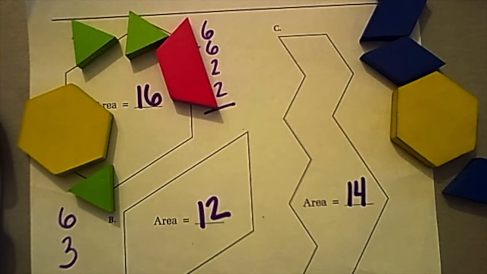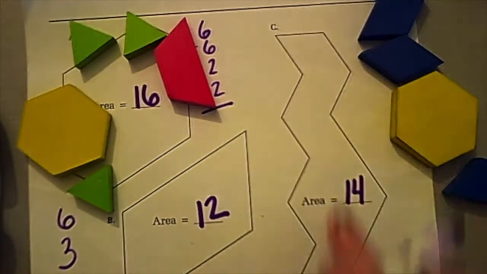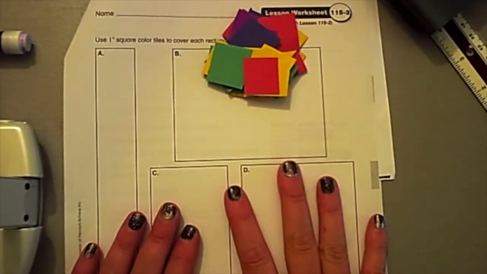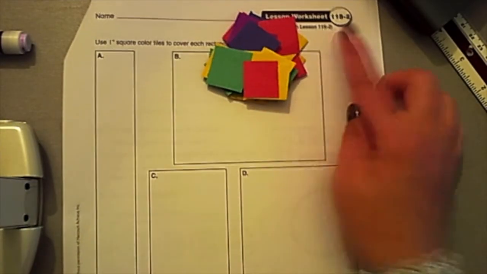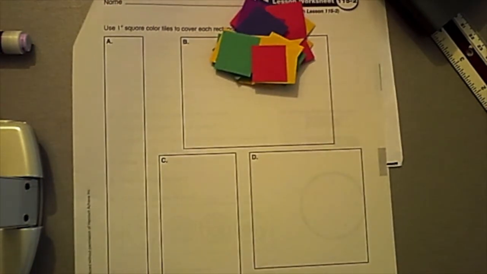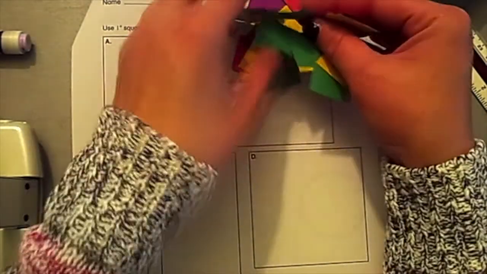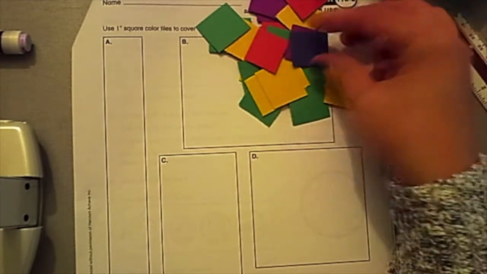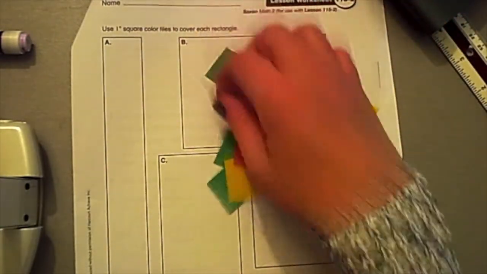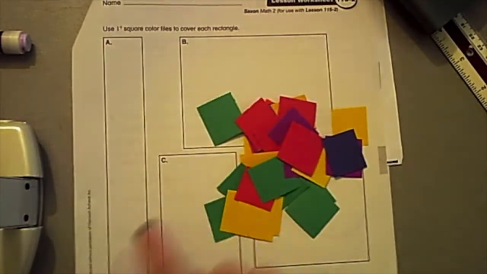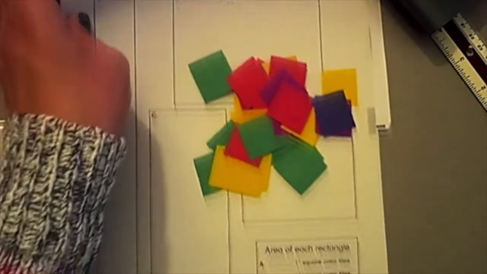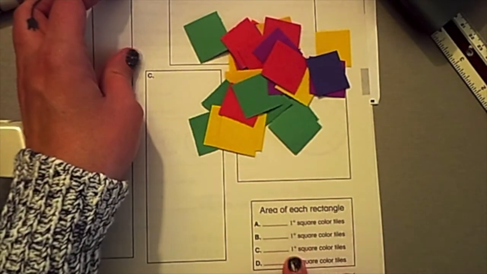Okay? I hope that helps you understand what we're measuring. We're measuring the inside only. Okay, let's look at this page in your 115 work that we're going to do today, the review lesson. And I didn't have enough to give these to you, but these are 1 inch, or about 1 inch, not all perfect, 1 inch squares that are going to be used to cover these rectangles. Okay, and we're going to write the area down at the bottom after we measure each one.